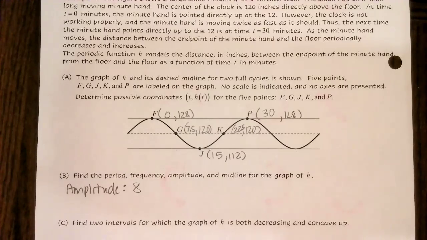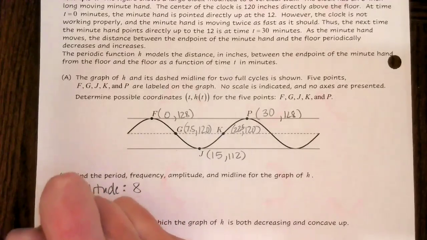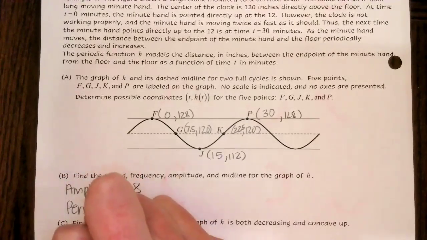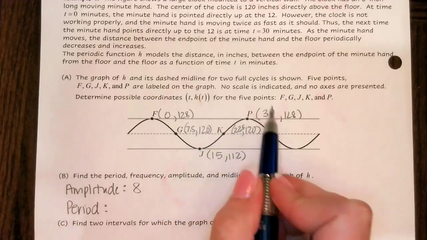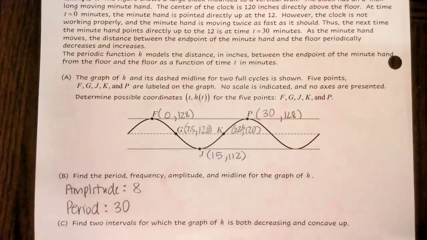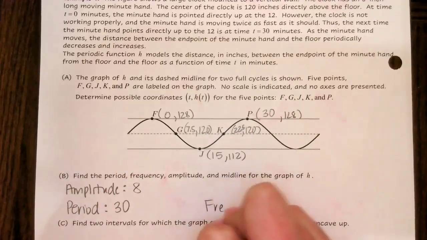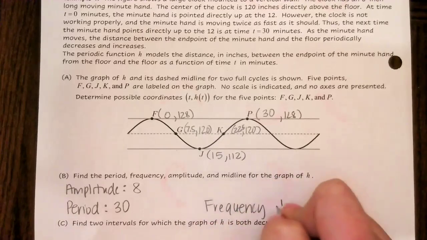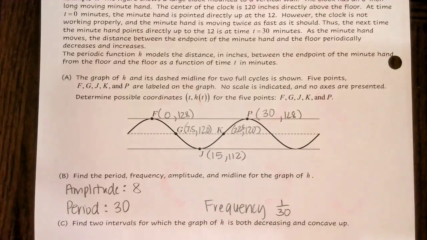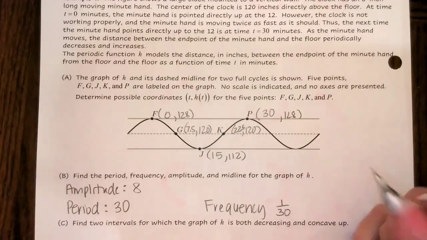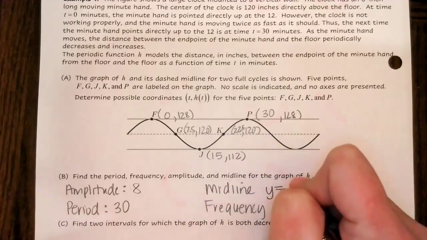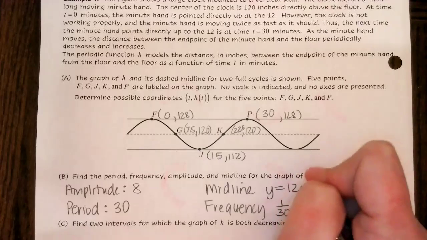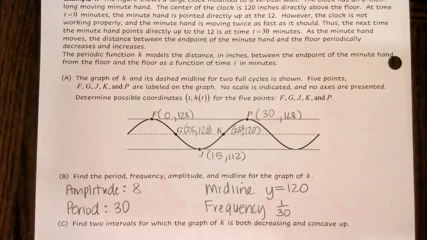For the next portion, we'll do the period. The period is one full cycle of this graph, so it goes down and back up, and so that was 30. The frequency, we are just doing the reciprocal of that, so it would be 1 over 30. And then our midline is going to be y equals, because it is a horizontal line, and that y value there is 120.